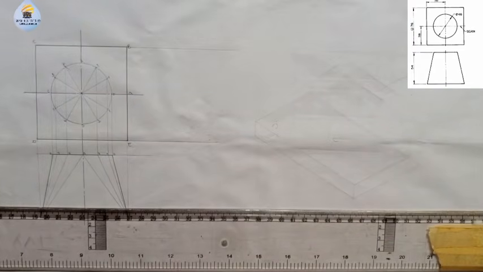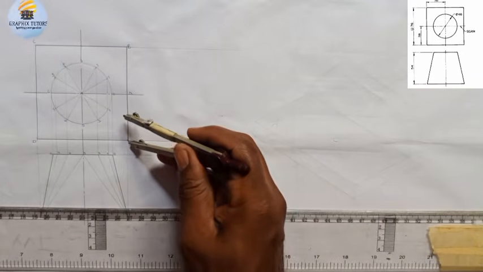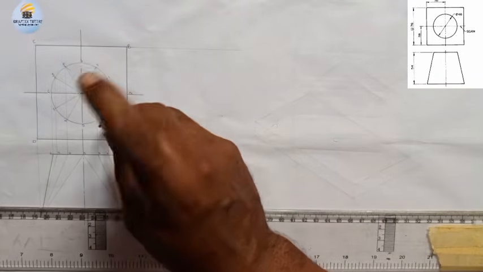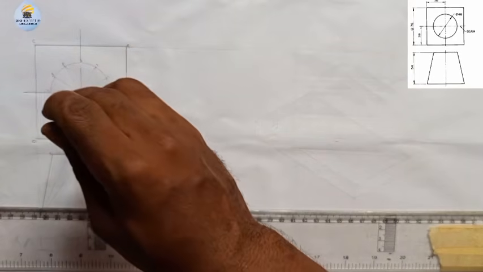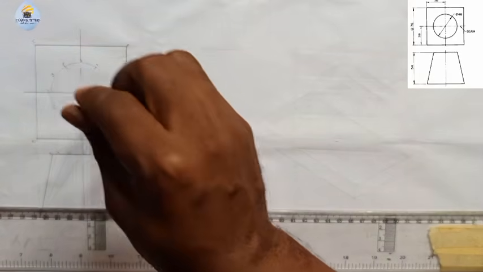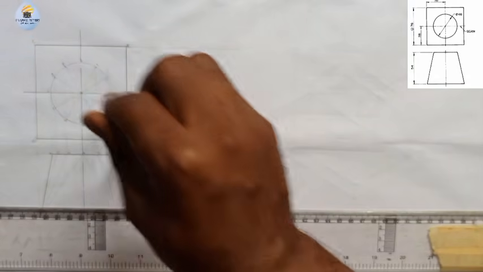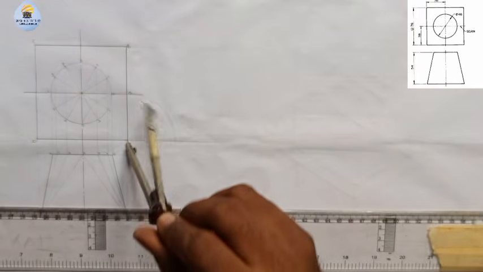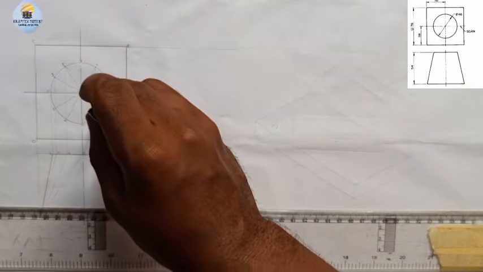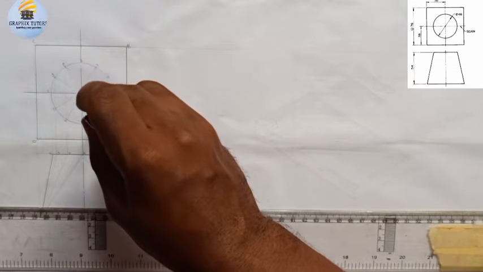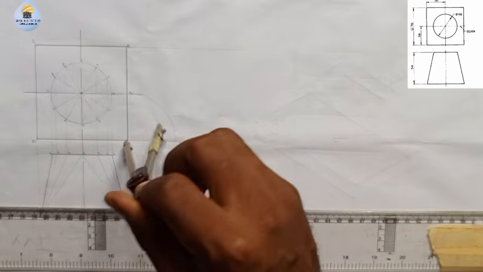And I'll place my compass at this point E here, 2.3. Now if you do that, you notice that point 3 and point 0 are on the same point. I'll come to 2 also. Point 2 and 1 are on the same point.